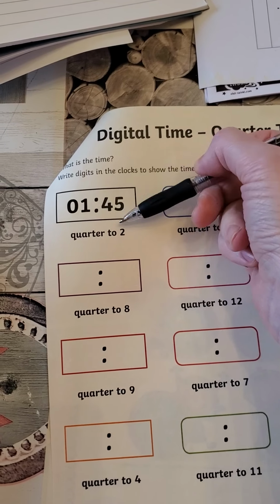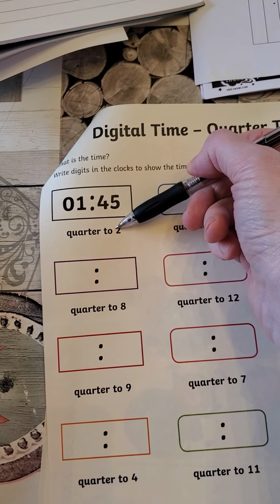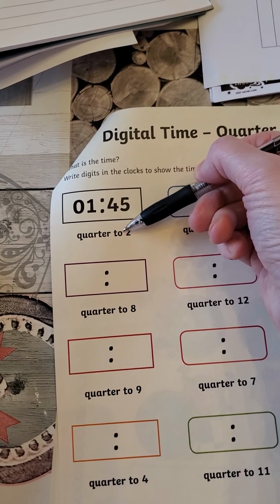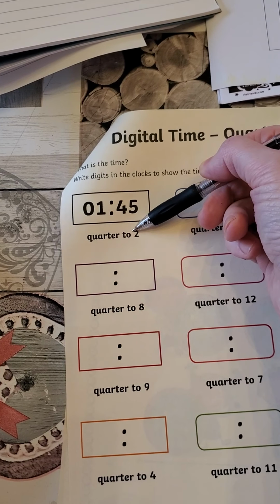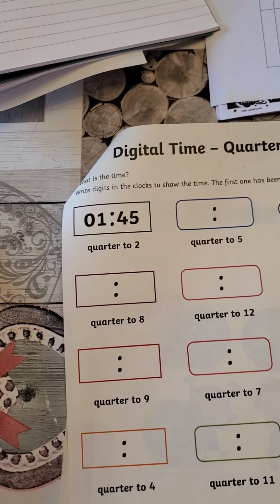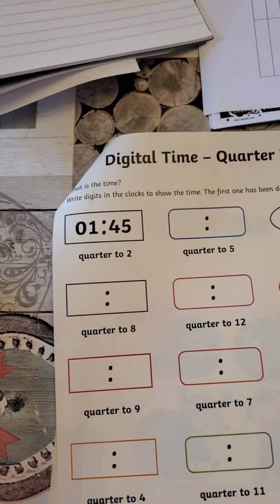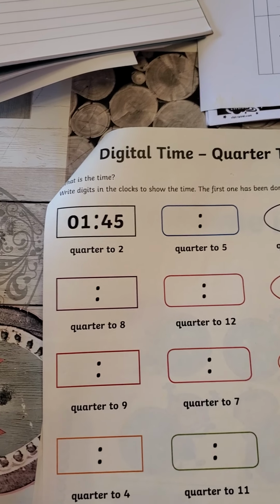It's always the hour before, because it's 45 minutes past 1, which means it's almost 2. So be careful, this number and this number will be different, because the digital clock only knows past. It doesn't understand quarter to. And you would think digital clocks are so clever, wouldn't you?